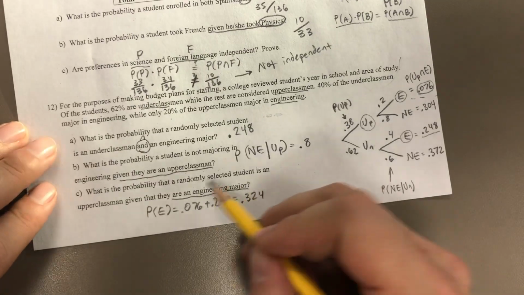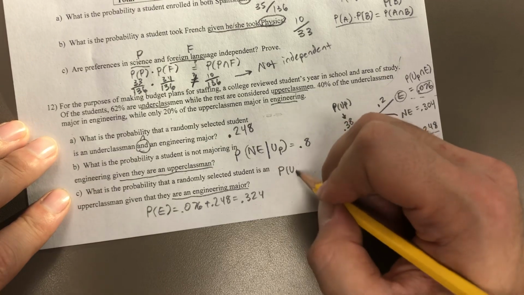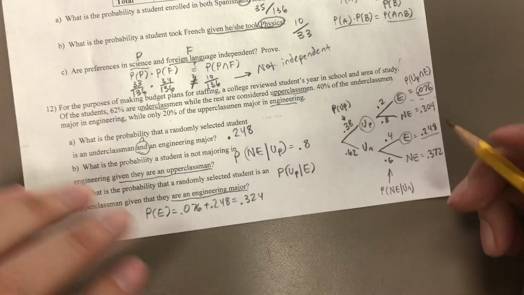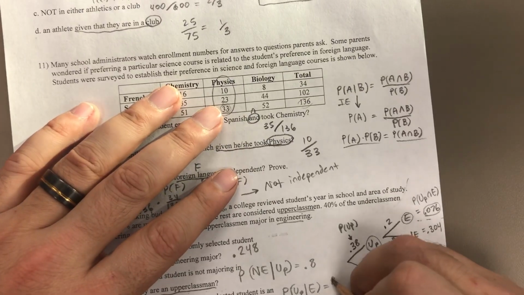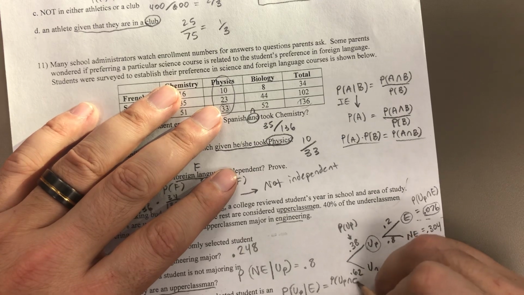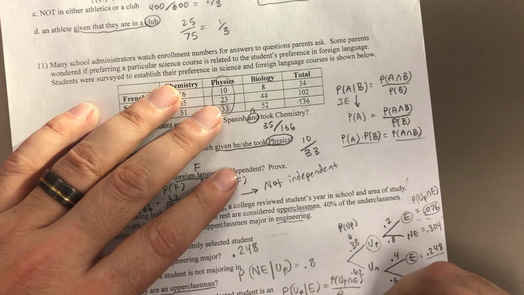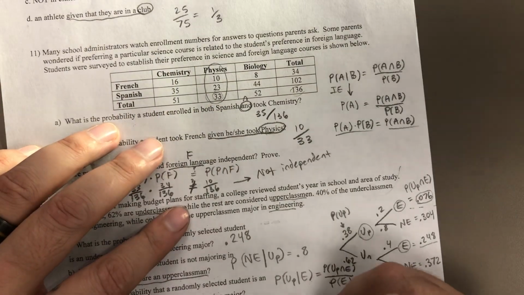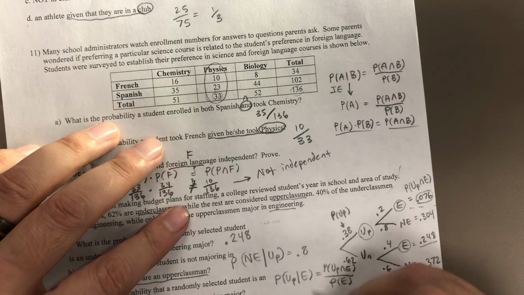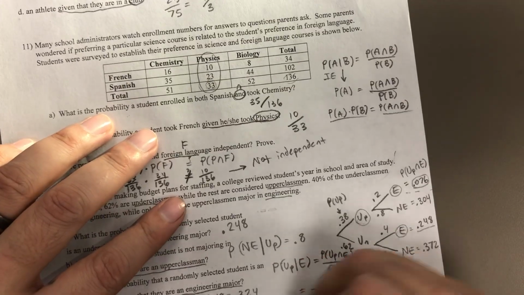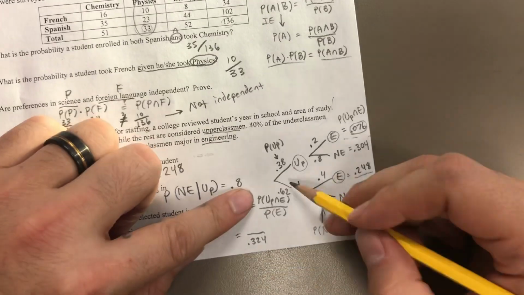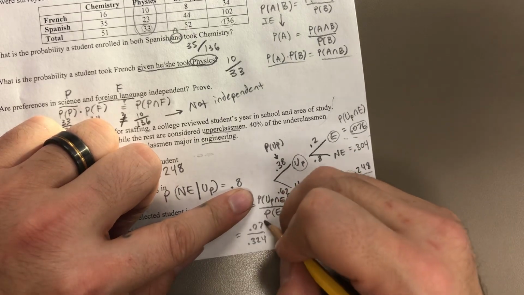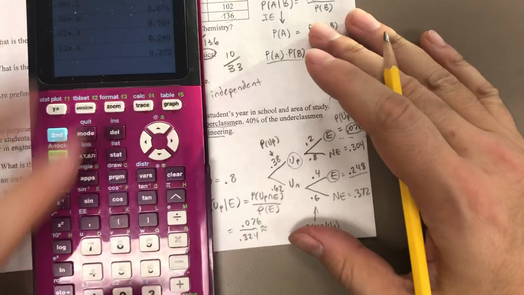Now, this question is asking, what's the probability that you get an upperclassman given that it's an engineer? We can use the formal definition of conditional probability to write this out. The probability we're seeking is equal to the probability of the intersection of the two events, upperclassman and engineer, over the probability that the student is an engineer. We just found that part of it, and we also know all the intersections. So this just becomes a simple ratio: 0.324 on the bottom, and the probability of a student being an upperclassman and an engineer, 0.076, on top. Then we just use our calculator and find the decimal answer.